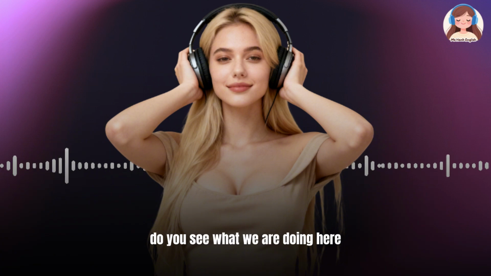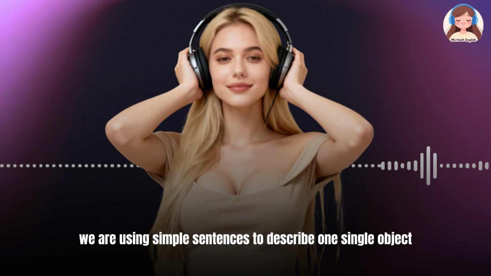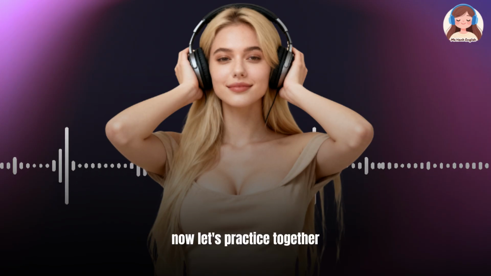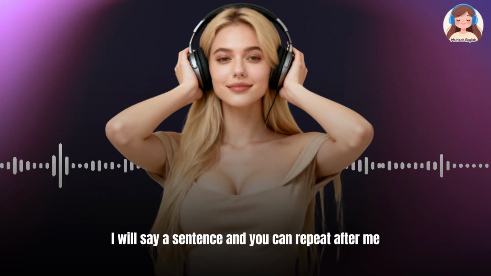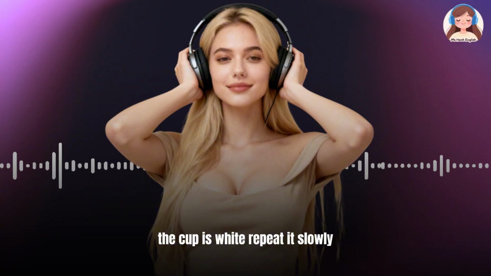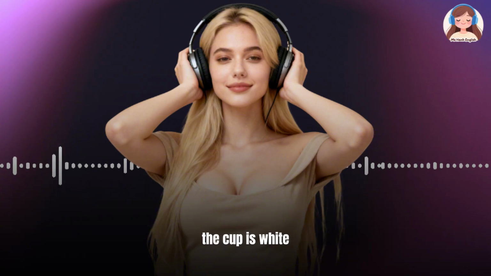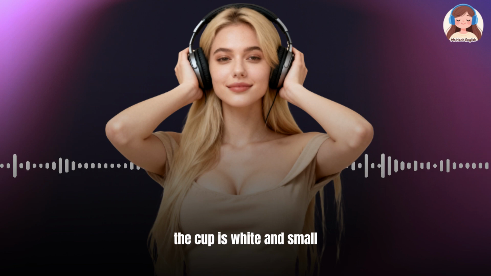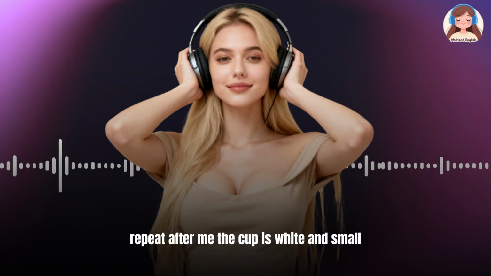Do you see what we are doing here? We are using simple sentences to describe one single object, but together those sentences give a clear picture. Now let's practice together. I will say a sentence and you can repeat after me. The cup is white. Repeat it slowly. The cup is white. Now let's add more details. The cup is white and small. Repeat after me. The cup is white and small.